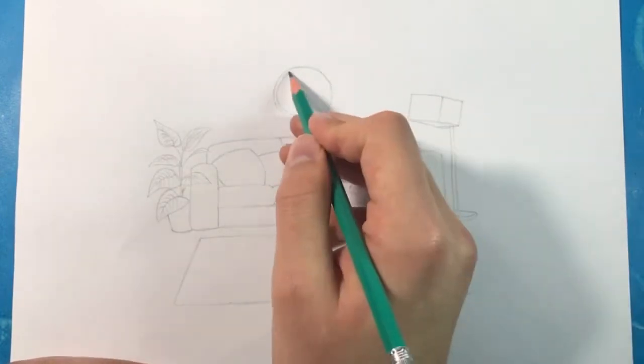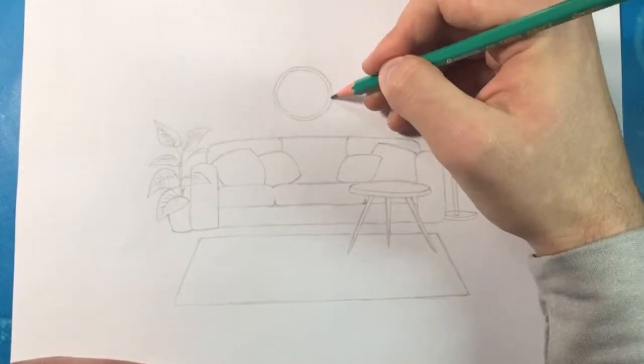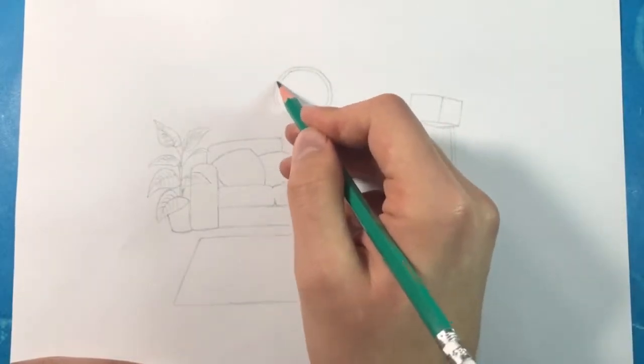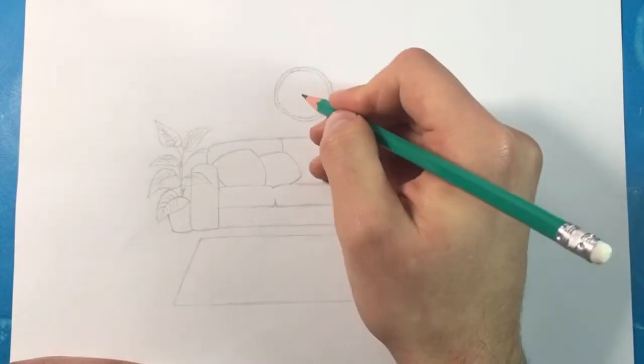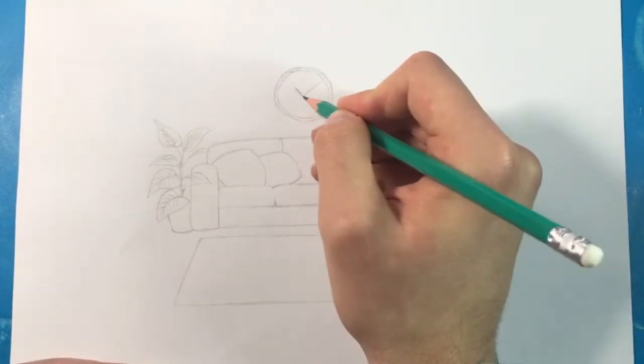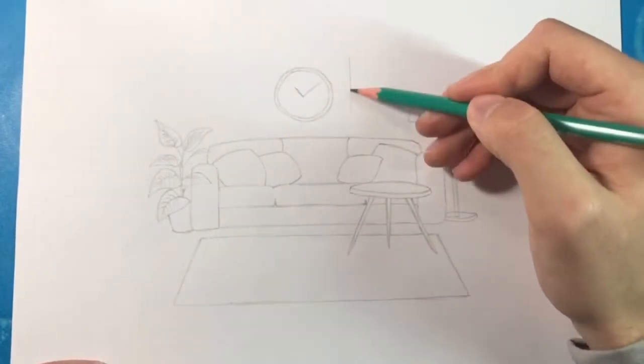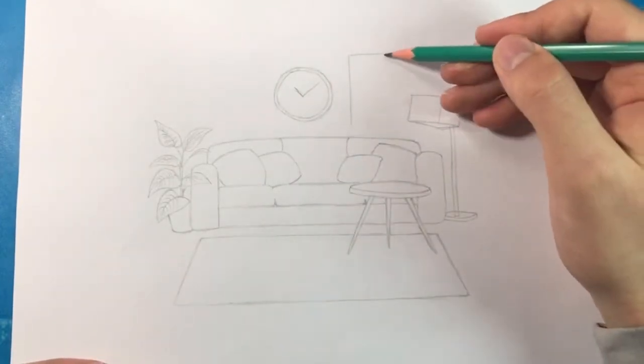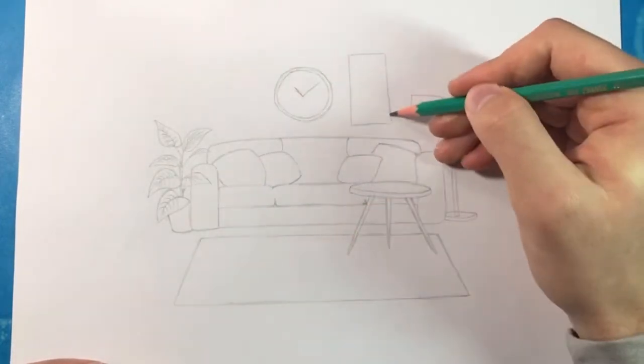To draw the clock, all you need to do is draw 2 circles, one inside of another, with not much distance, like I'm doing in the video, and obviously, the minute and the hour hand. For the picture frames, I'm making them rectangular and positioning them symmetrically to each other.